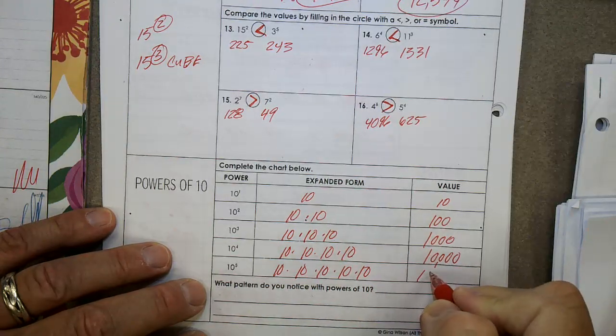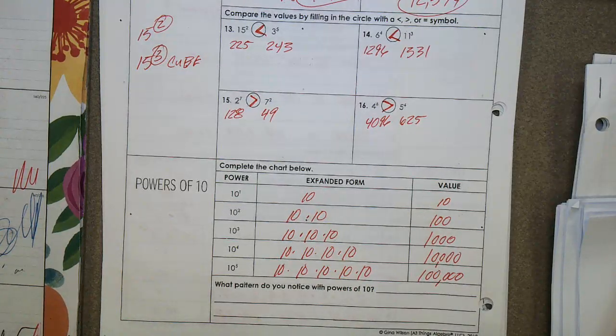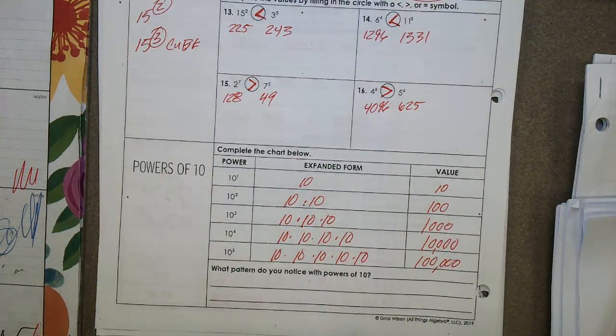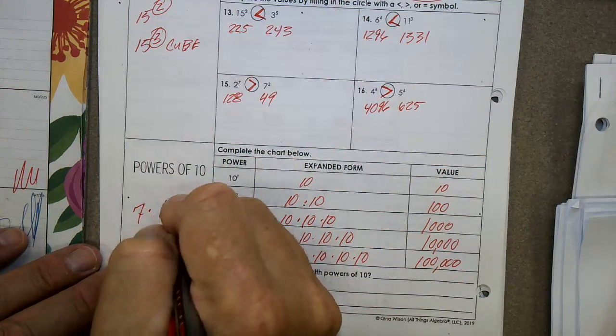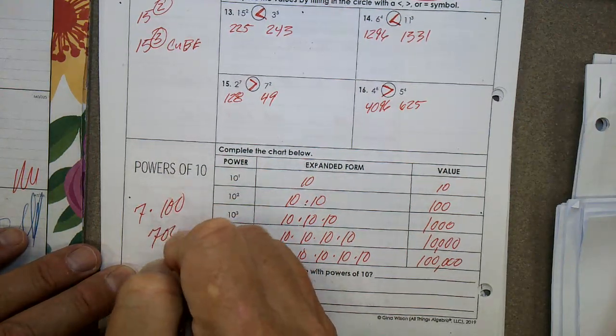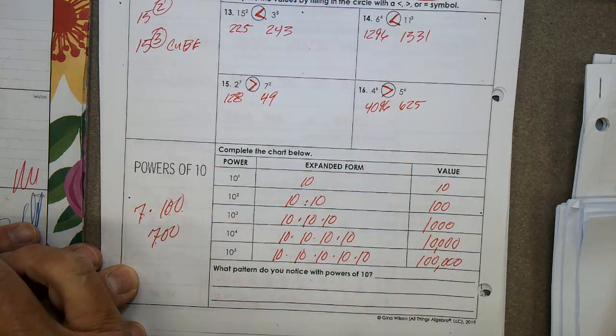And of course, you're getting the idea. I'm going to add 5 zeros, and I get 100,000. So when we grow a number exponentially, when it's a power of 10, we just put a 1 down and add zeros. And if I take 7 times 100, I know that that's 700. I just add zeros to it.